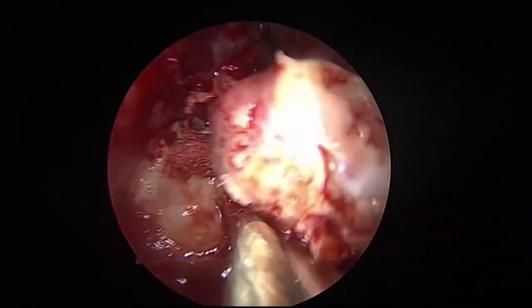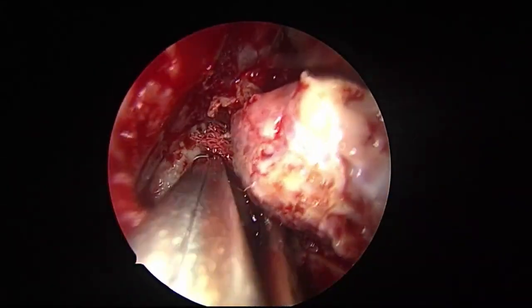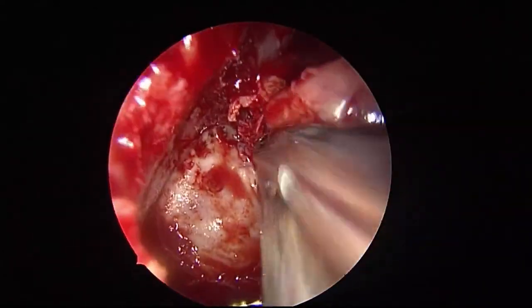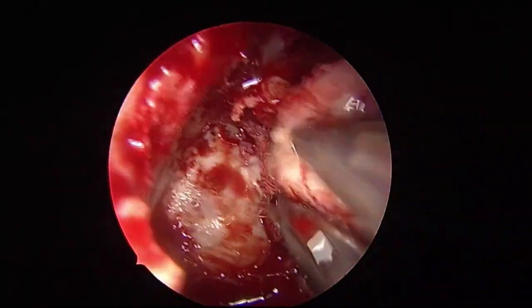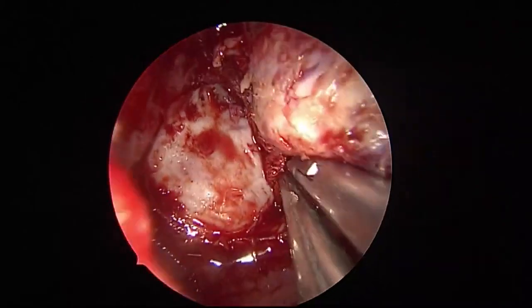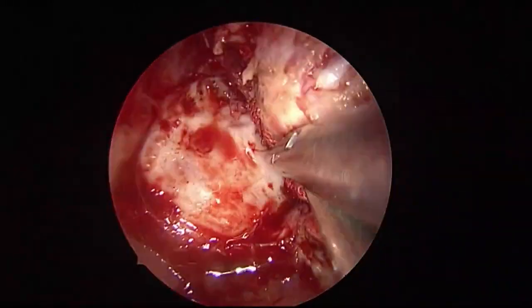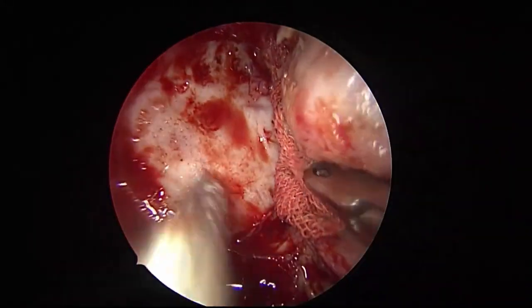See this? Another word to push this tumor medially. Can you see? Yes, sir. Clearly seen. See now the posterior wall is exposed.